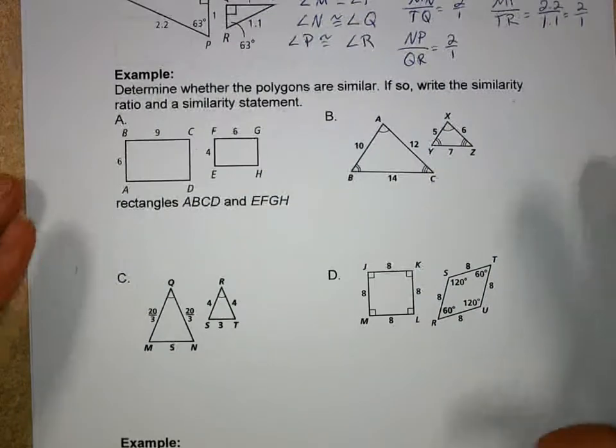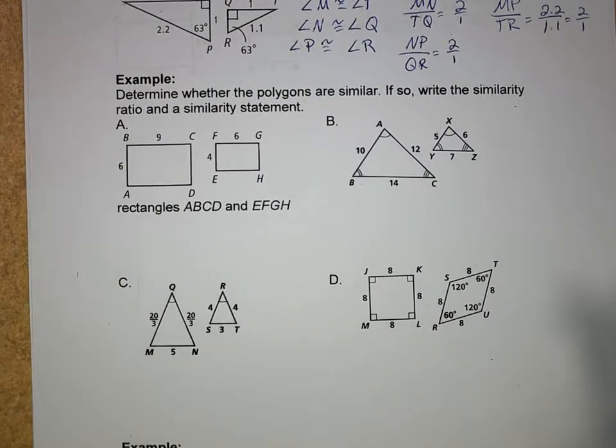All right, now in the next problem, actually I think we're going to stop here and I'm going to start the next video after this.